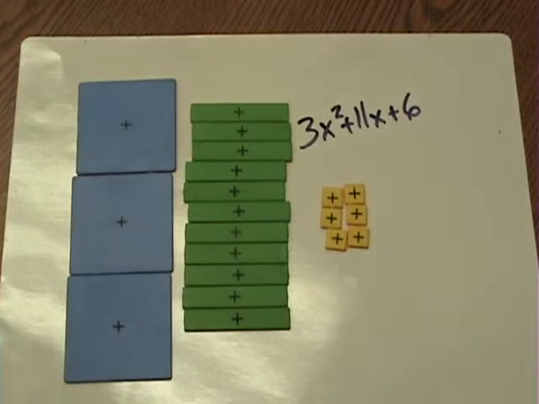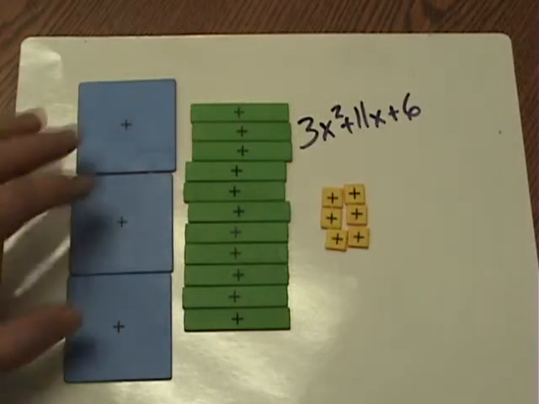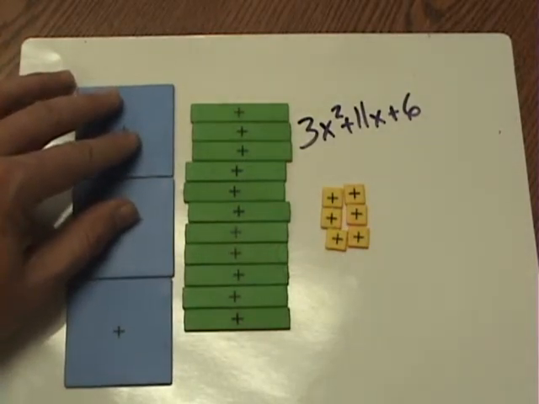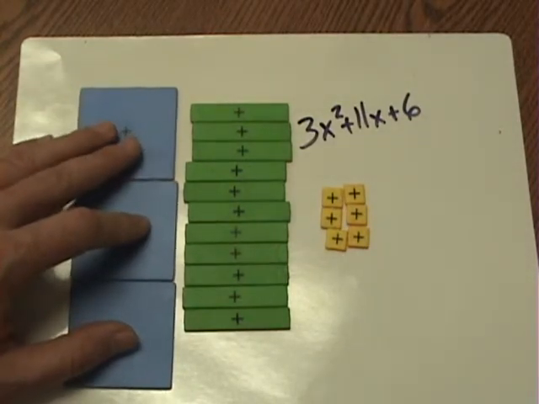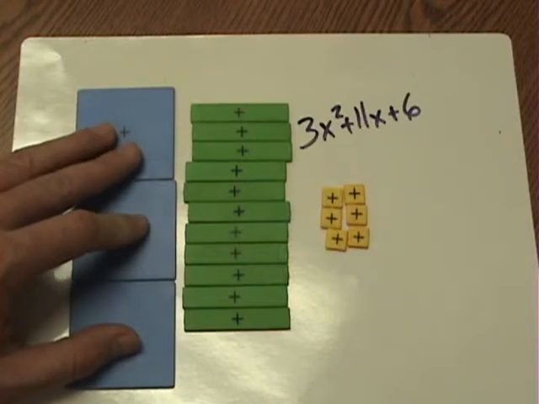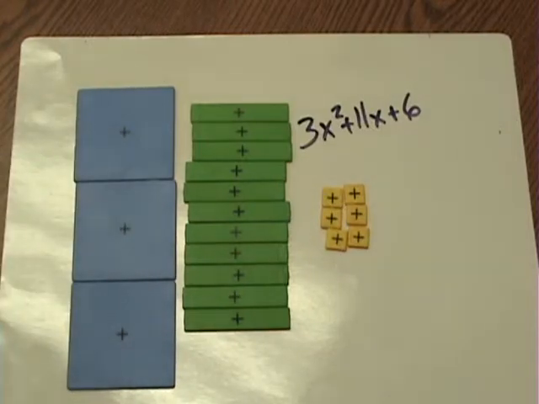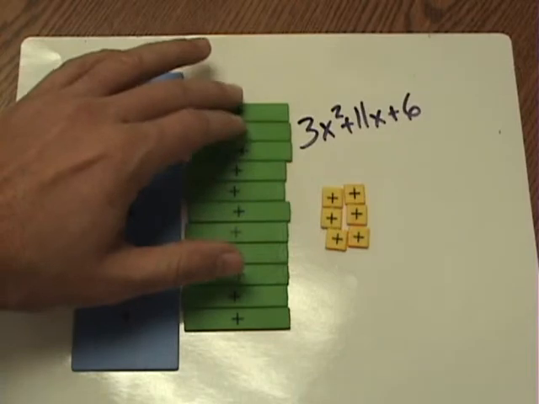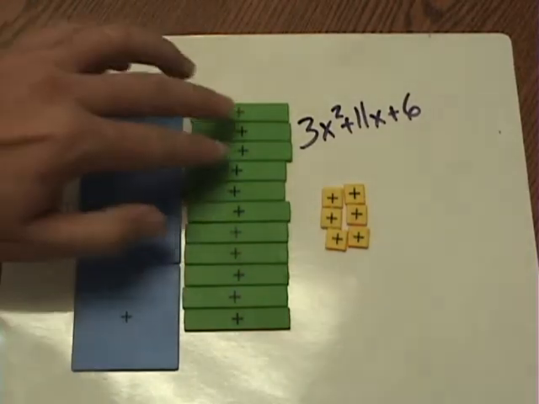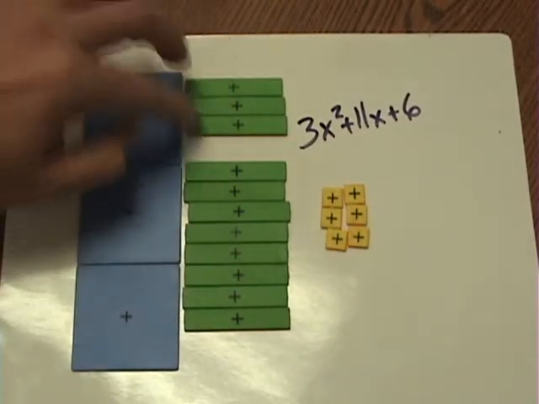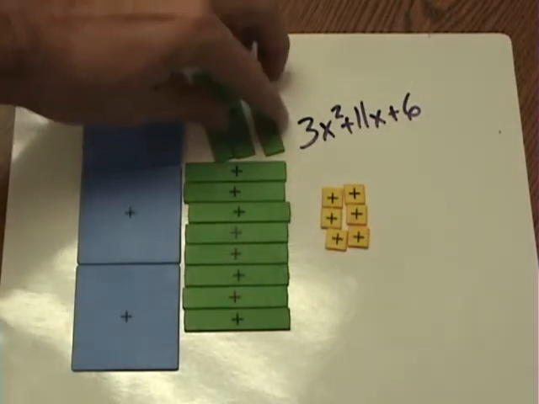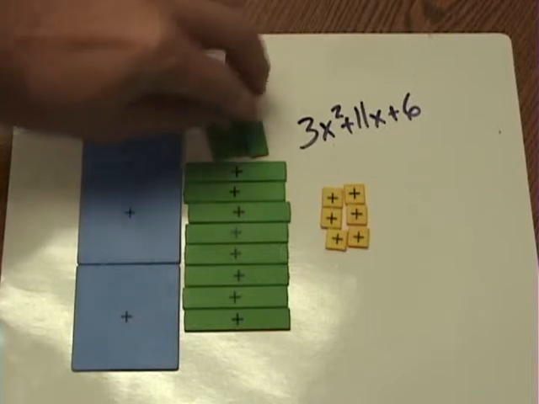Alright, now looking at it, there's really no way to put this x squared off to the side or anything, so I'm just going to leave it here for the moment because 3 really doesn't factor into anything. It's prime. Okay, so all 3 of my x squareds are going to be in a row. But now as far as these 11x's, well, I can't line these up like this because those units don't line up. So I have to have something that looks like this.